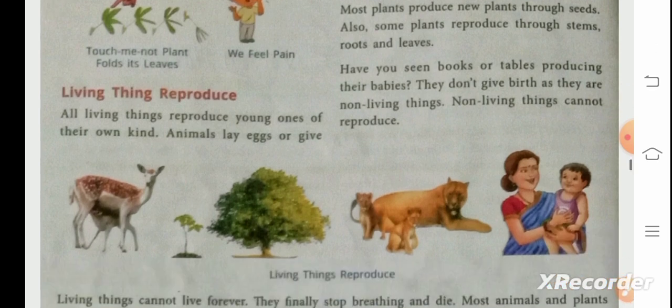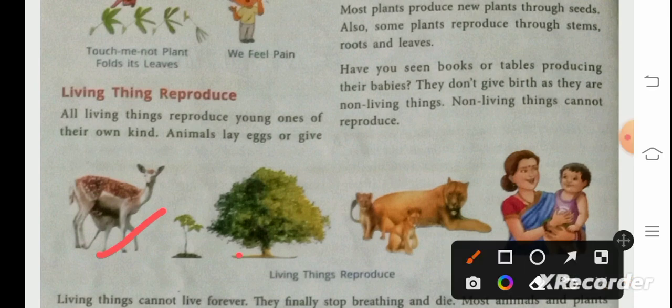And living things reproduce. Yes, it is very important. All living things reproduce young ones of their own kind. Remember, their own kind. उनके जैसे ही रहेंगे बच्चों भी. You can look at the picture. उनके जैसे ही उनके बच्चे हैं.